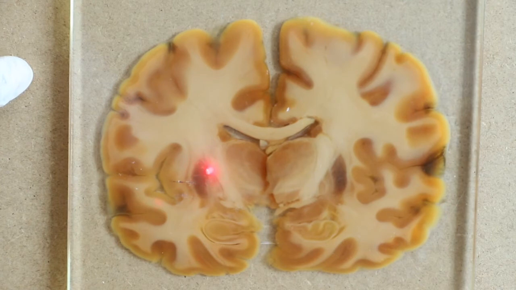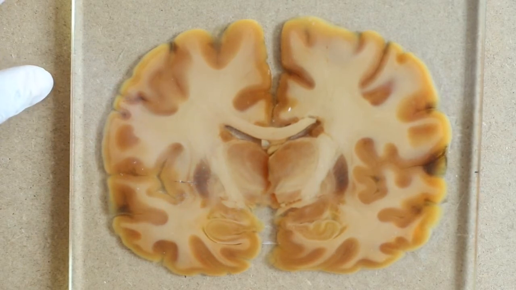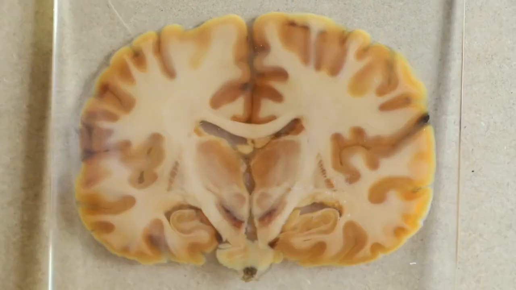Then we found this lens-shaped structure or nucleus. This is called the lentiform nucleus, and the lentiform nucleus is formed of two parts. The outer one is called the putamen, the inner part is called the globus pallidus. As you see here, it's very clear that the globus pallidus is also divided into an external segment and an internal segment. Basal ganglia, and the subthalamic nucleus here.